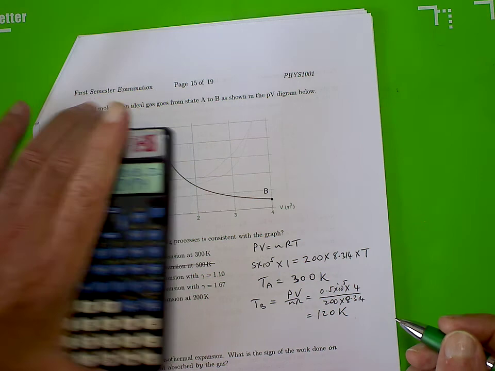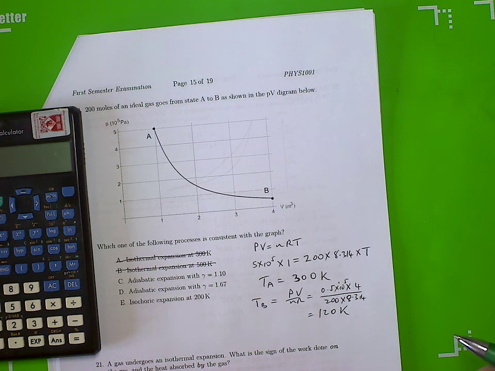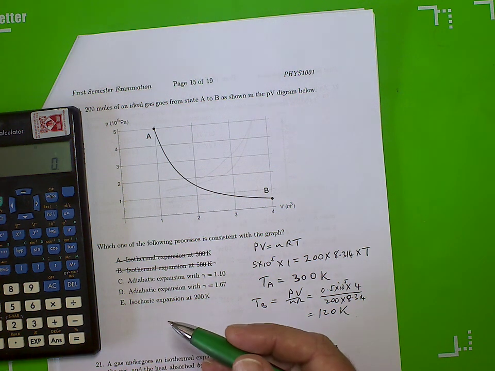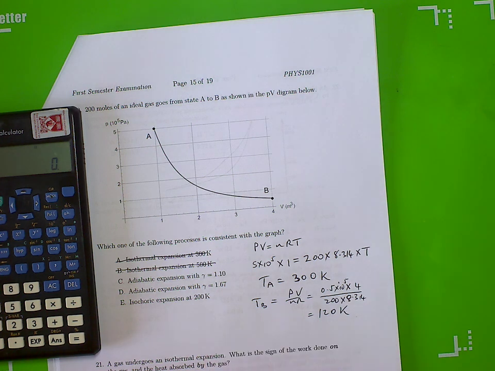Okay, so it certainly isn't isothermal expansion. Now, isochoric means equal volume.